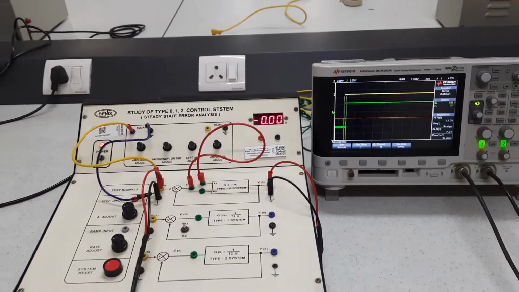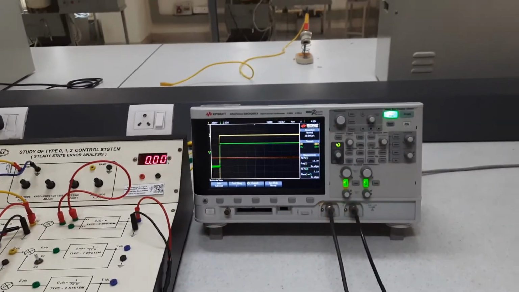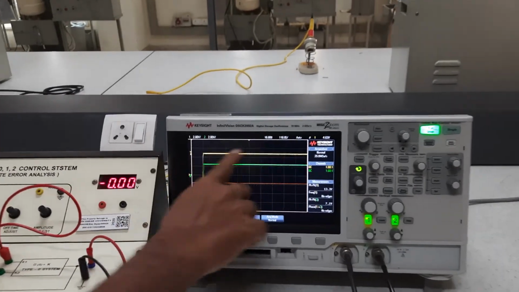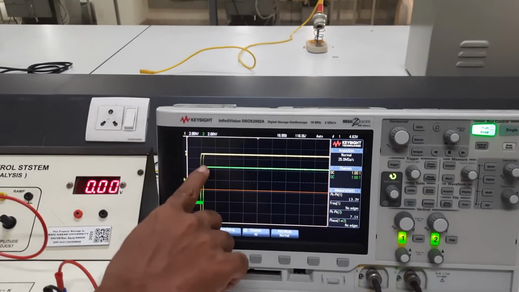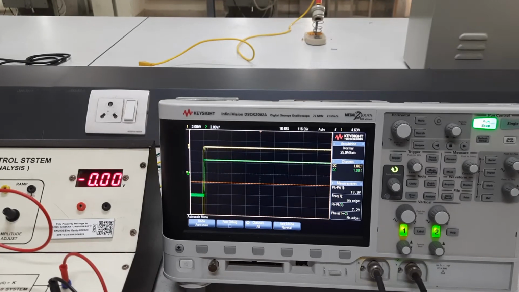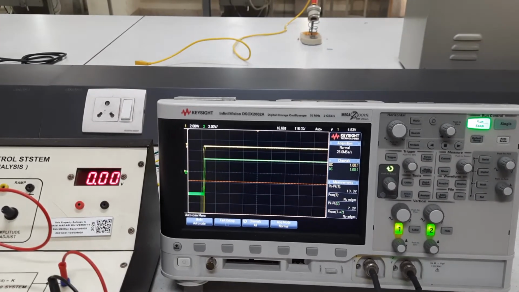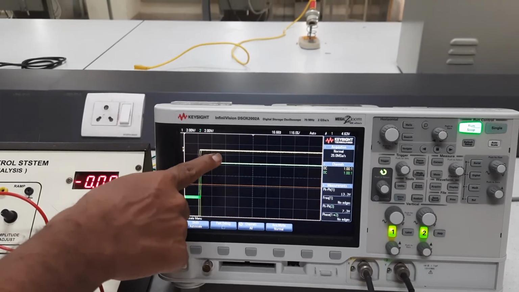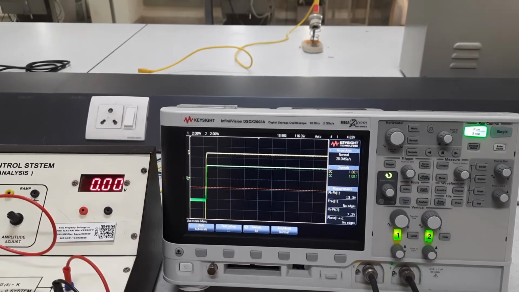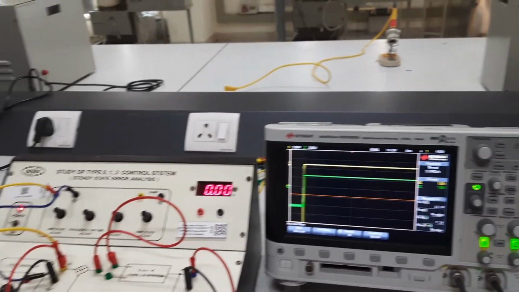Okay. Now you look at the monitor here. What you see here is the yellow one is your input, and the green one is your output response. And you see this particular difference, that there is an error here, and this value corresponds to A upon 1 plus Kp.